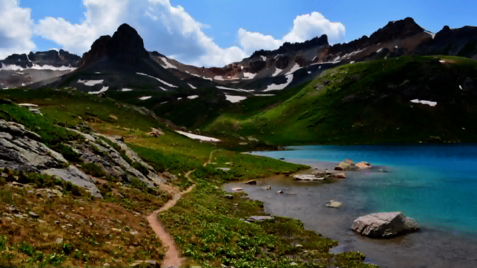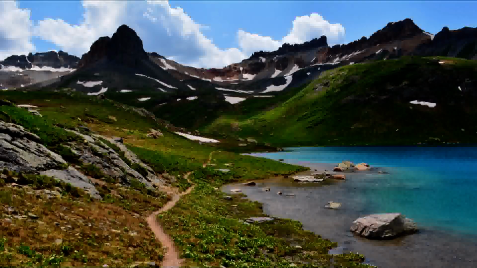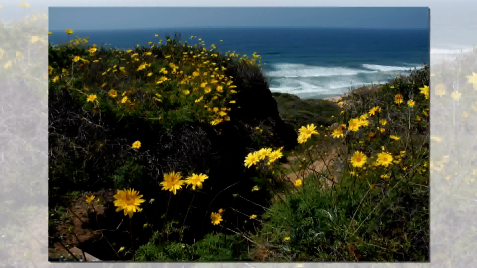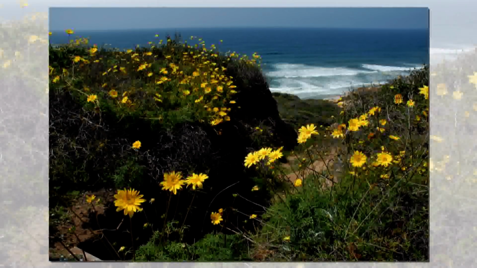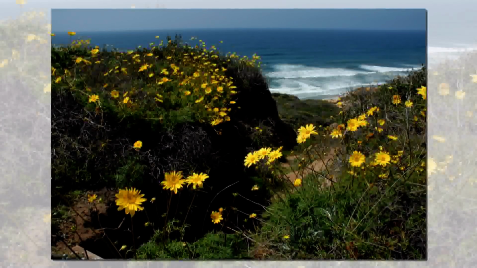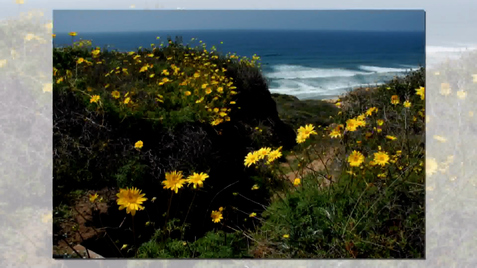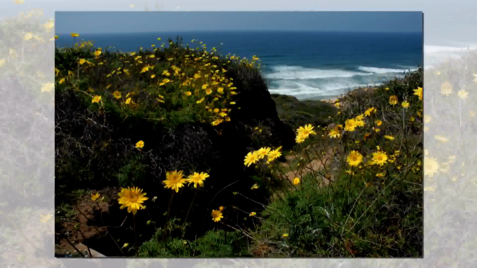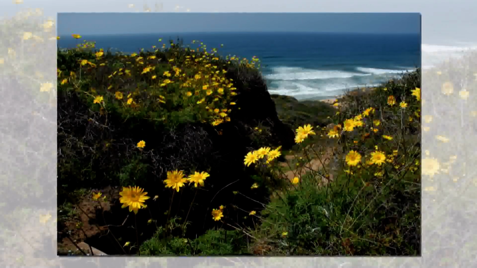Here's another nice composition. Once again, foreground, middle ground, background. Leading line can be a sequence of objects. In this case, it's the flowers. This is Torrey Pines Preserve in San Diego. And these flowers create kind of a dotted line leading you down to the beach and the waves.